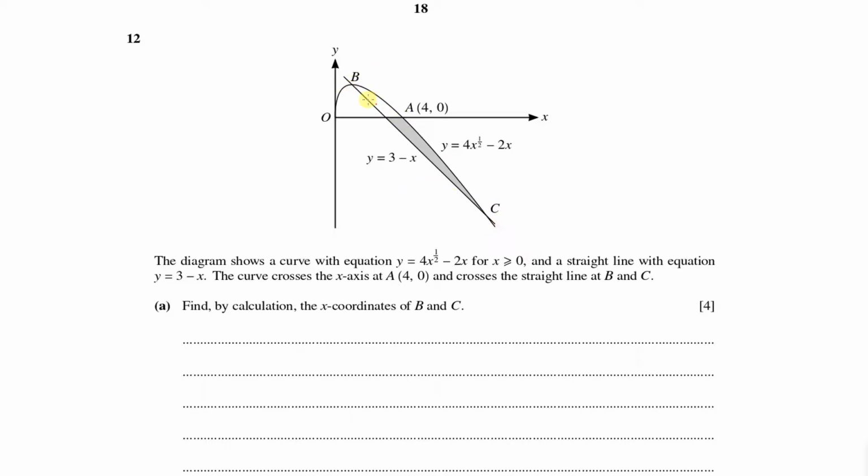So right here, the points B and C are the points of intersection of the line and the curve. The line has equation y is equal to 3 minus x, and the curve has equation y is equal to 4x to the power of a half minus 2x.